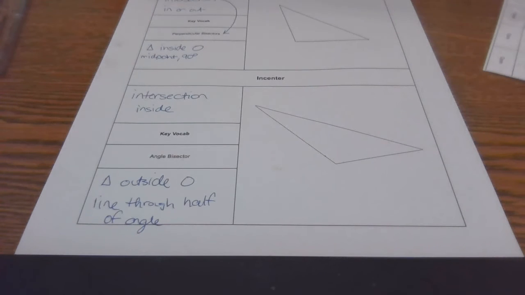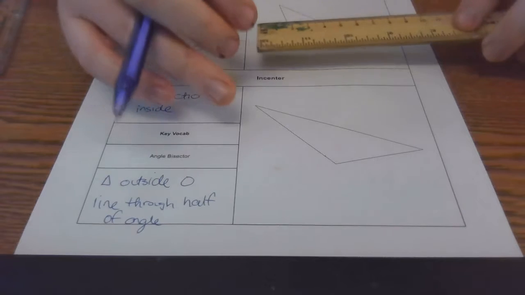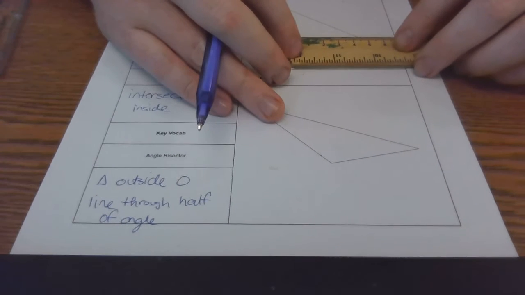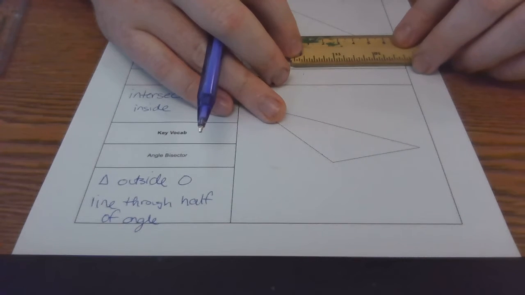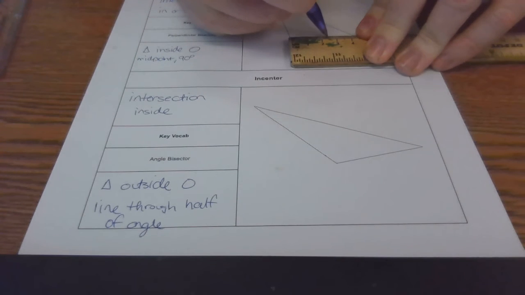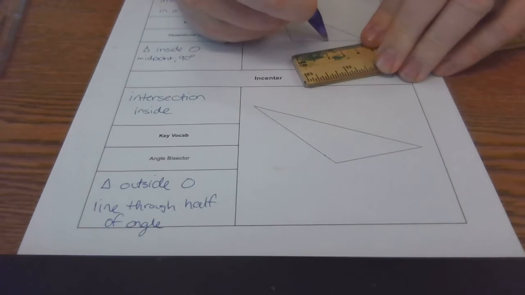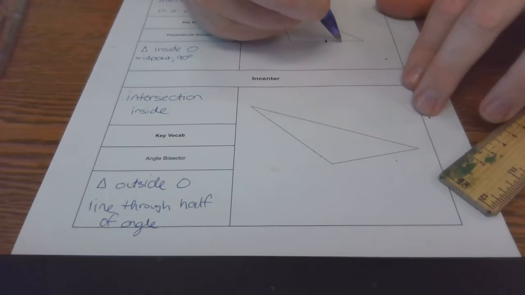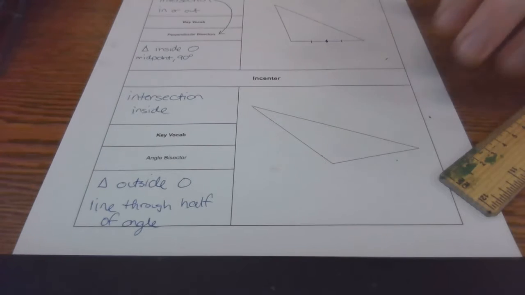First thing I'm going to do is I'm going to measure a side. So that one's about 5 centimeters. You can use inches or centimeters. I'm going to cut it in half. Okay. So now here's my midpoint. What I did was I created an equal segment here and an equal segment there.